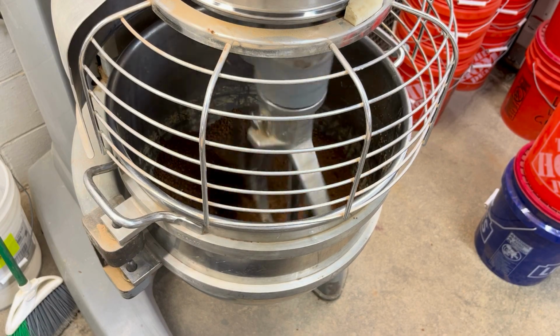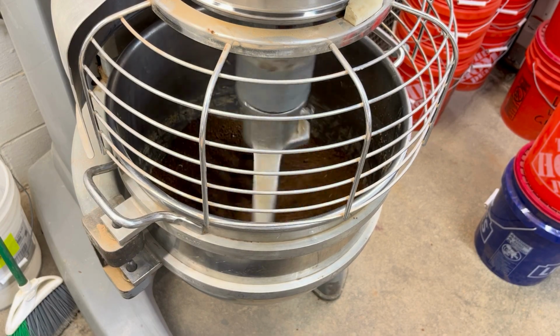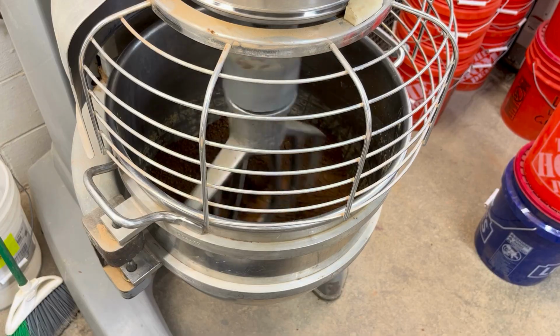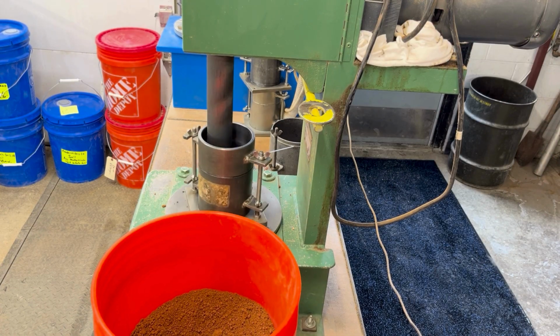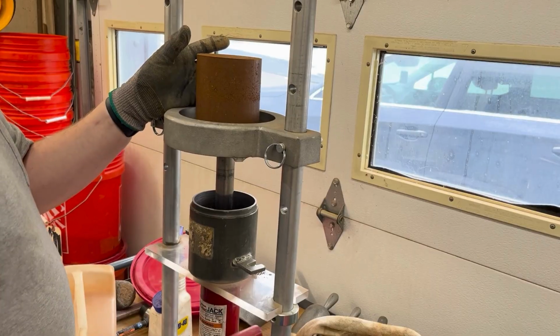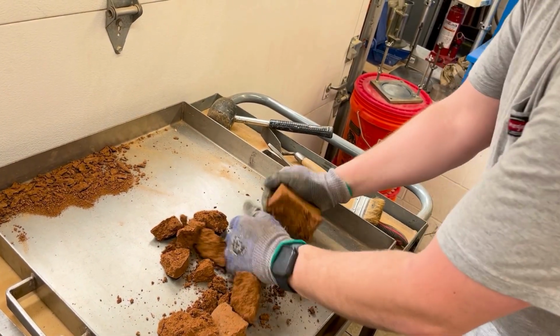Back in the lab, after mellowing, we remix the material and allow it to air dry back down below the optimum moisture content. From there, we run the compaction test the same way we did before. A few points across a range of moisture contents so we can see where the new treated curve lands.